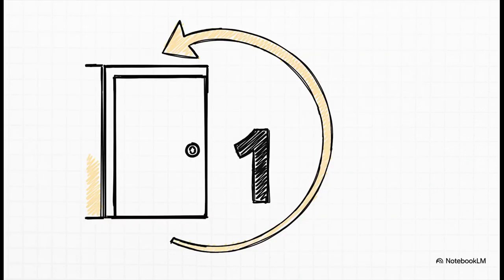Think about a simple door on a hinge. It can only swing open or shut, right? So to know its exact position, you only need one single piece of information, its angle. That's it. One number means 1 degree of freedom.